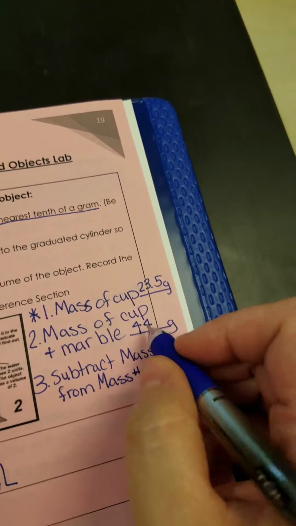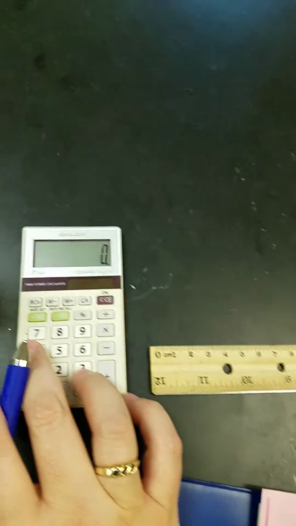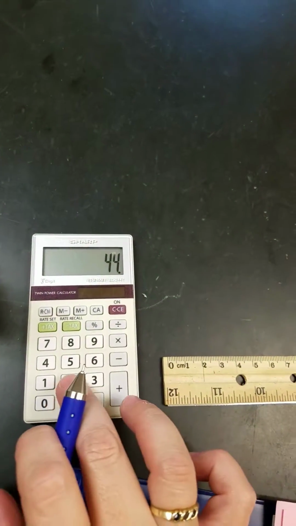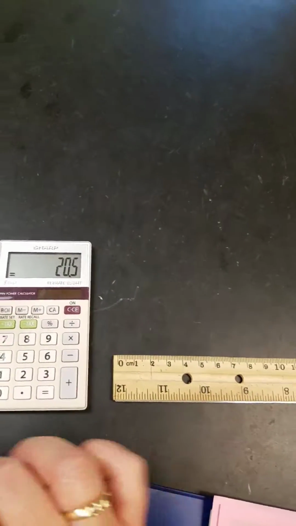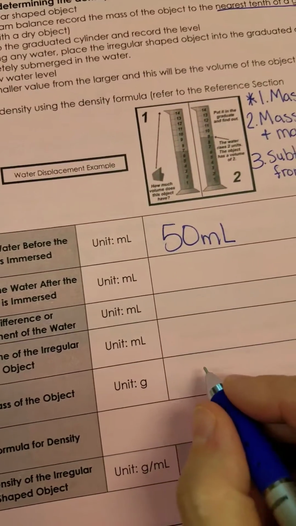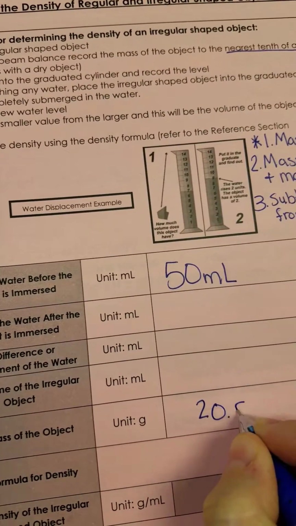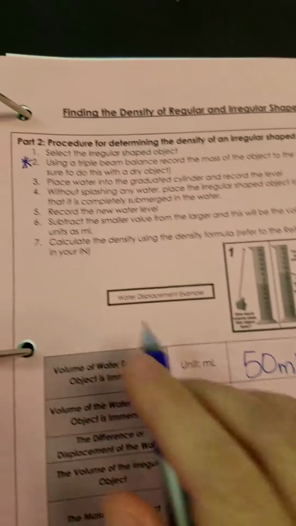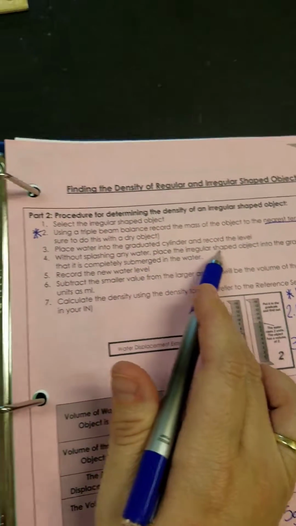44 grams. Now we're going to subtract 23.5 from 44. 44 minus 23.5. That gives us 20.5. So the mass of our marble, mass of the object, is going to be 20.5 grams.